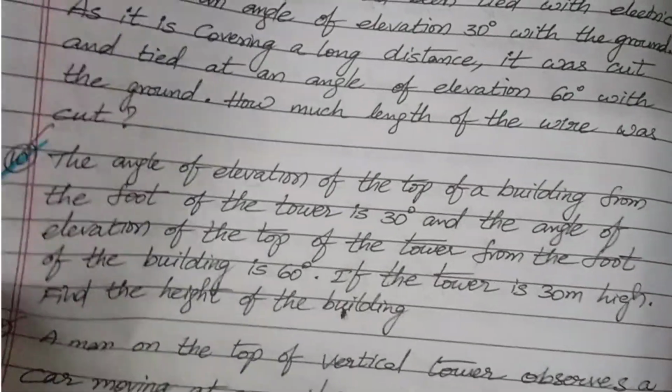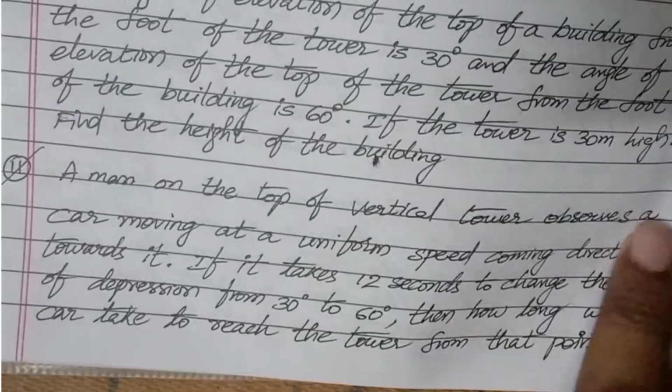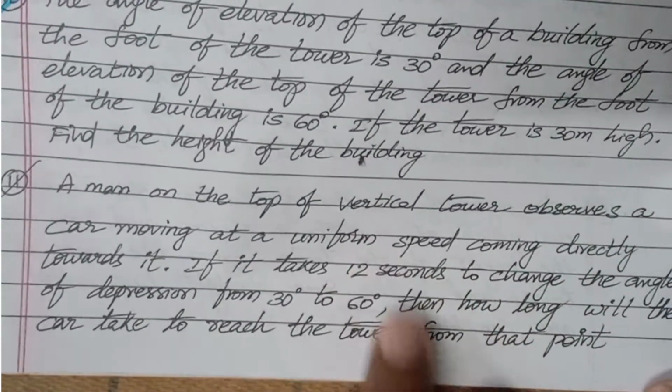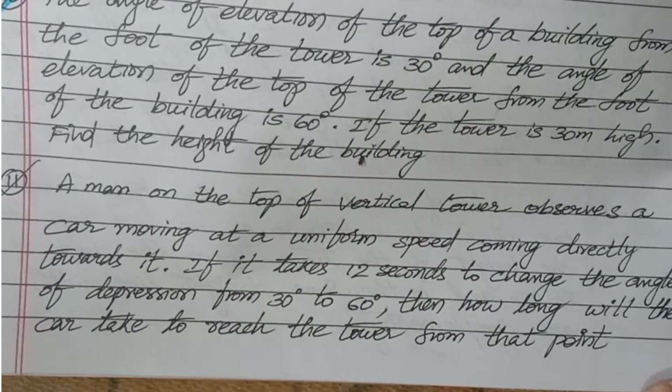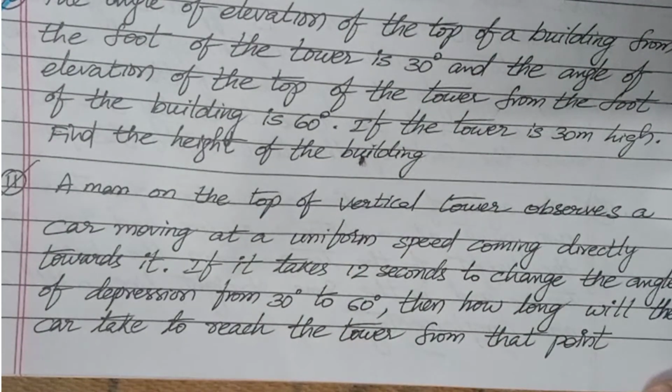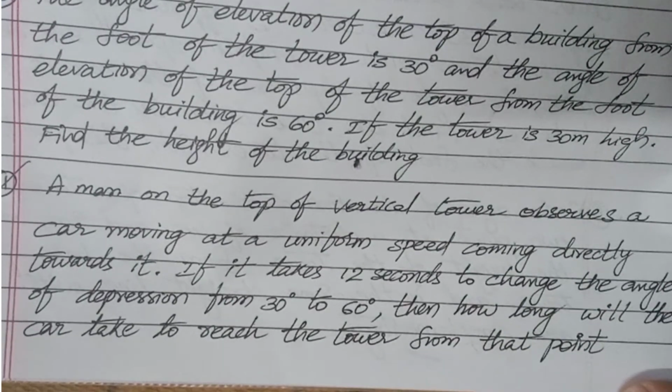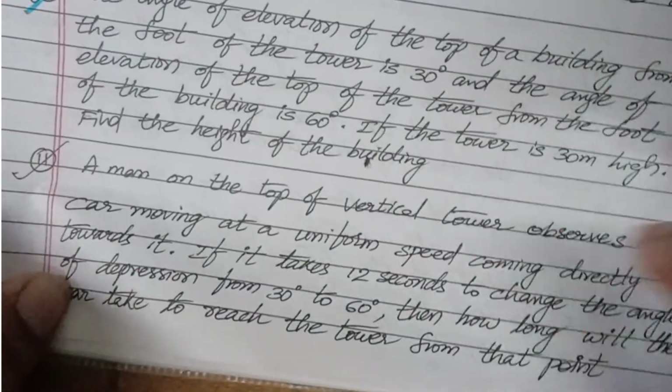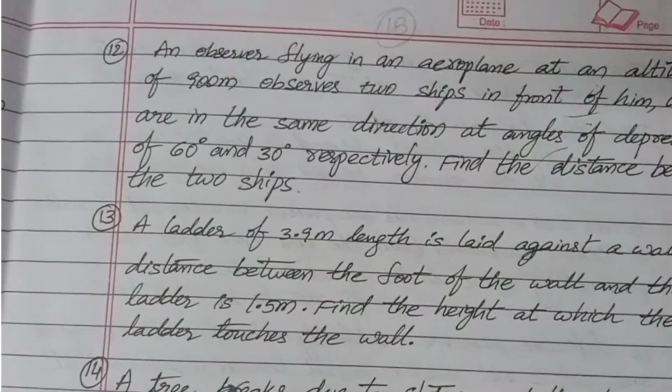Next, a man at the top of a vertical tower observes a car moving in uniform speed directly towards it. If it takes 12 seconds for the angle of depression to change from 30 to 60, then how long will the car take to reach the tower from the point? This is also an important question. Next one.